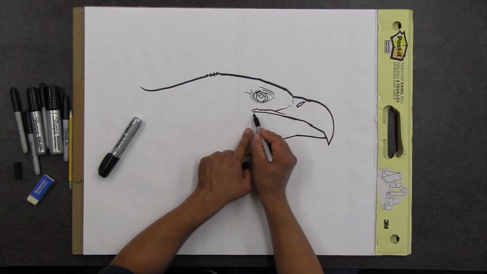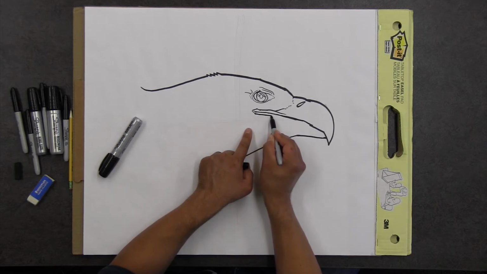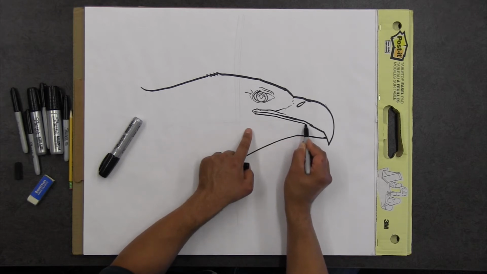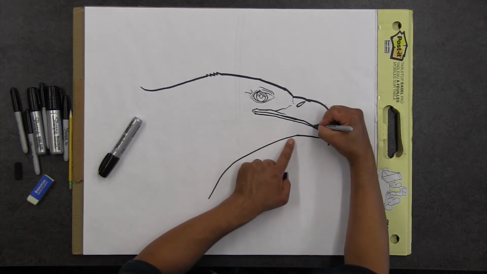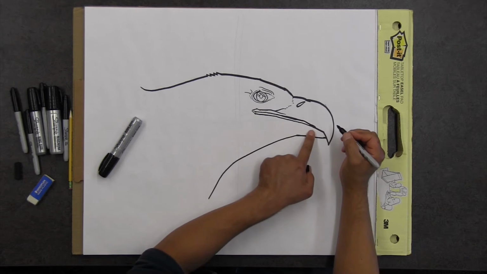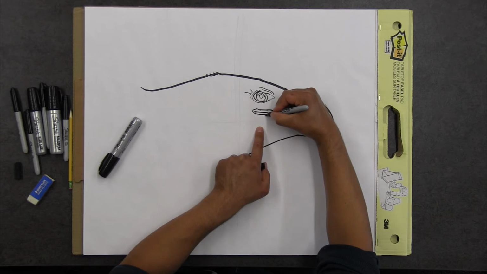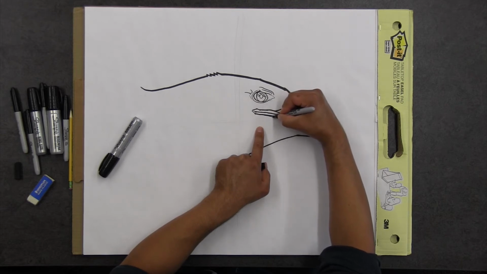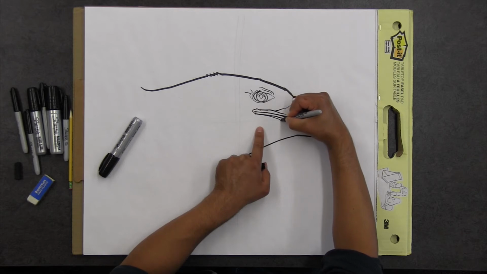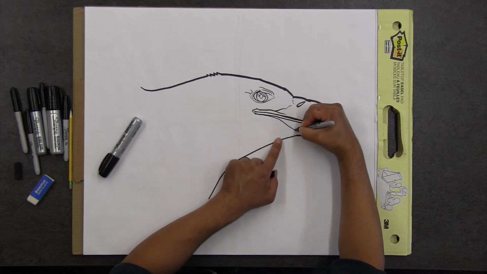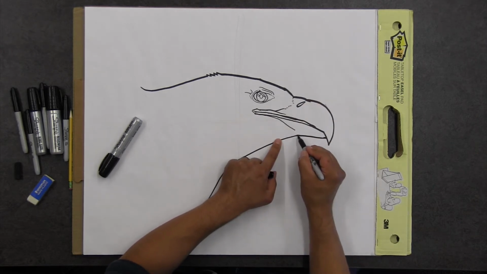Now I'm going to go ahead and bring another mark down. And I'm going to bring this mark and just follow this whole edge all the way over to about right there. So I brought it all the way over to about right there. But that's not quite what's happening. That's the shadow line. So I'm going to add a little bit more of a beak. I'm going to draw another line over. Just start to bring this down. And then I'm going to start to add a little bit of that feathers underneath here where it starts to connect a little bit with that beak.